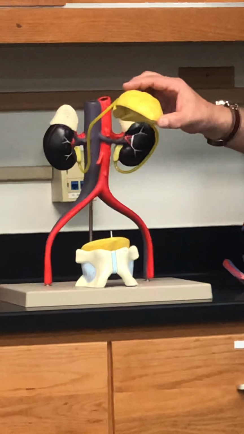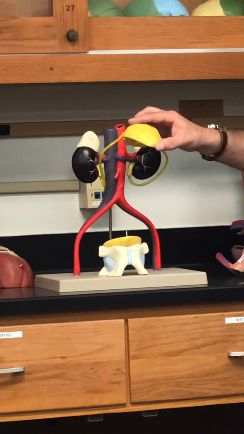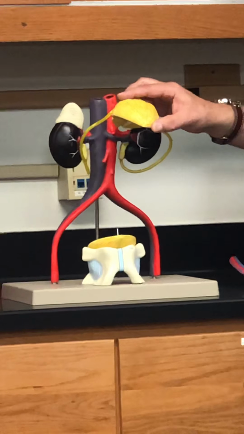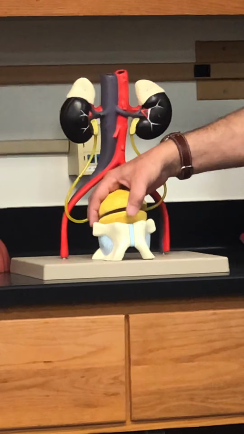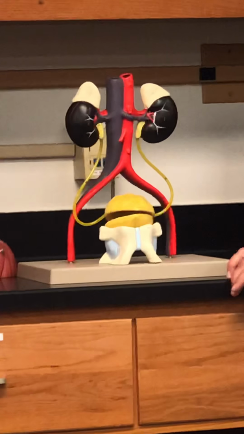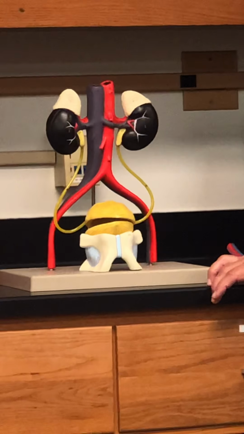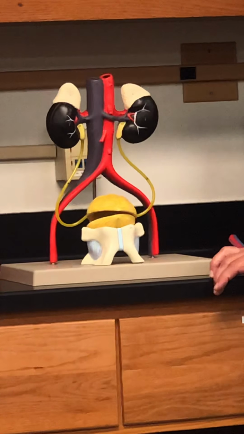Also, there's a muscle associated with the bladder that helps you pee. It's a smooth muscle, and it's called the detrusor muscle. D-E-T-R-U-S-O-R, detrusor muscle. And so when you activate the pee process, the muscle itself automatically helps to evacuate the urine.